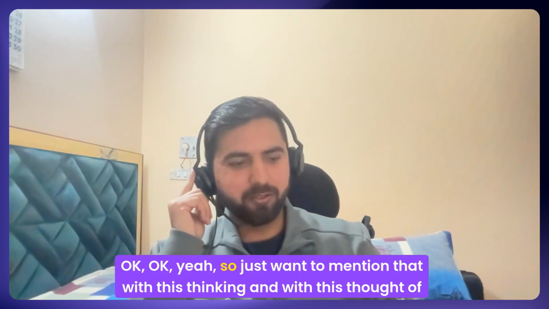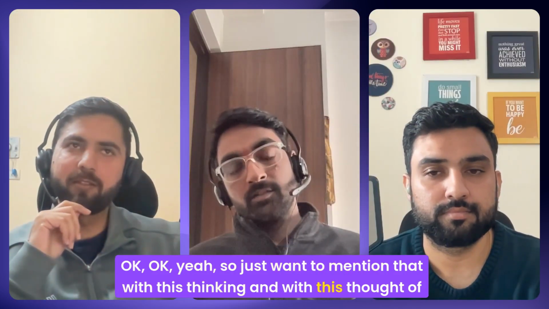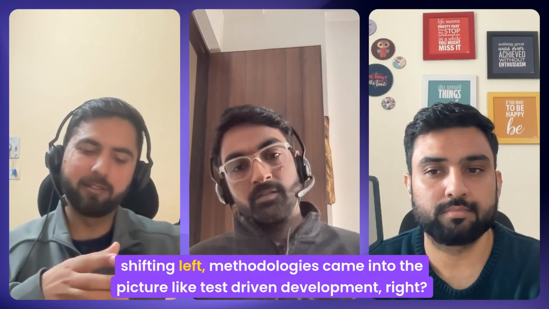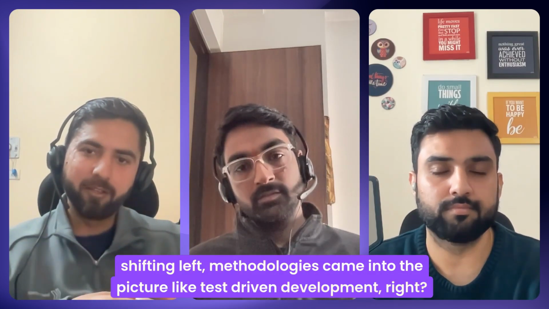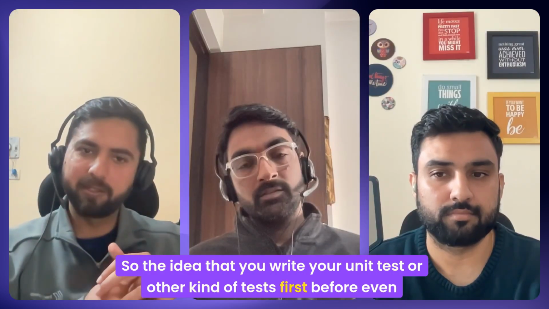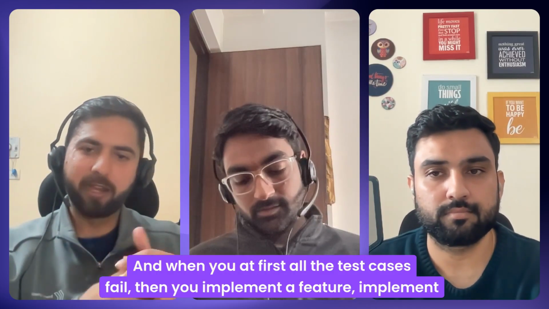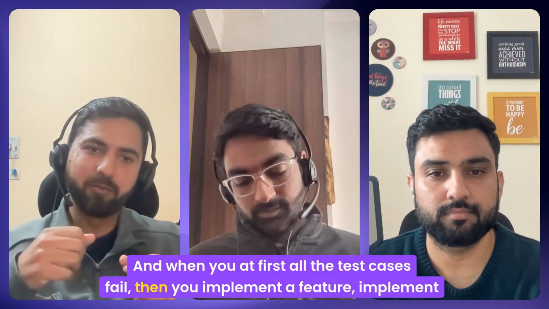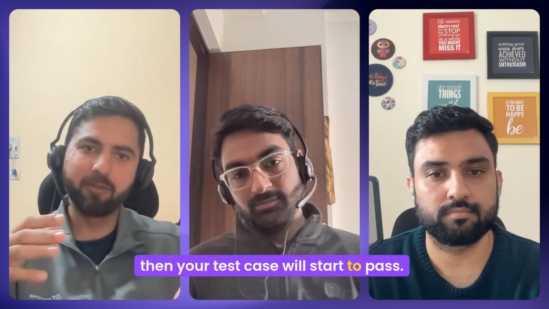Okay. Just want to mention that with this thought of shifting left, methodologies came into the picture, like test-driven development. The idea is that you write your unit test or other kind of test first, before even starting the development. At first all the test cases fail, then you implement a feature or function, and your test cases will start to pass.